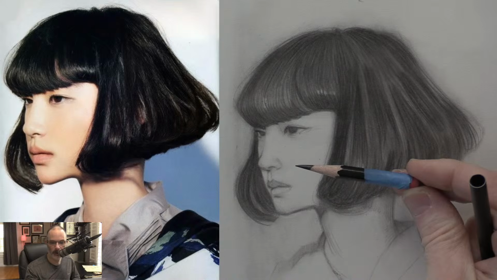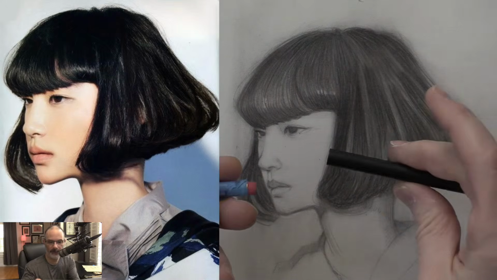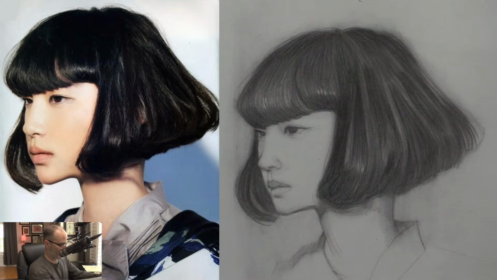Oh my God, that's how short my pencil is right now. Thank God I have this pencil extender. I need to get a new pencil, not for this live stream, for my drawing this afternoon.